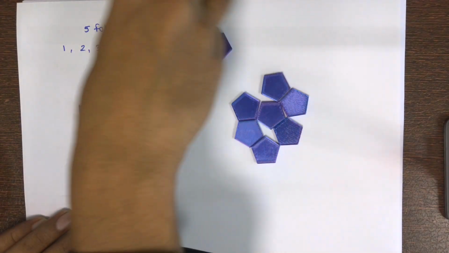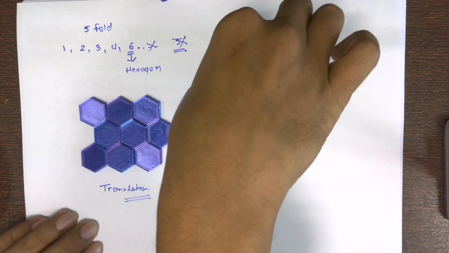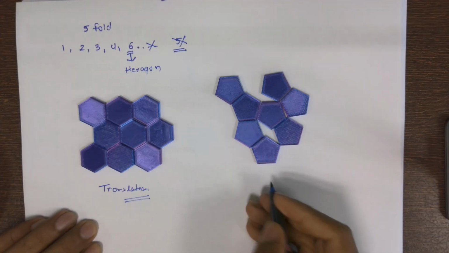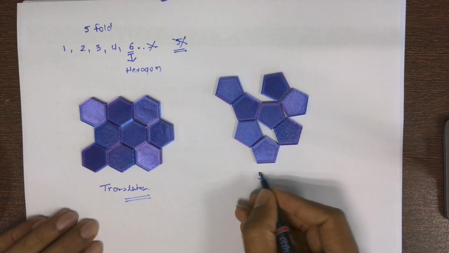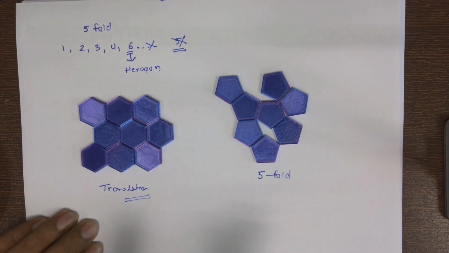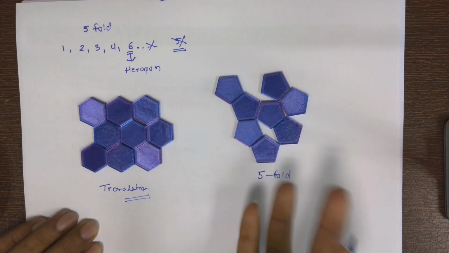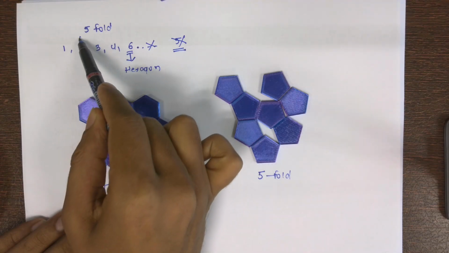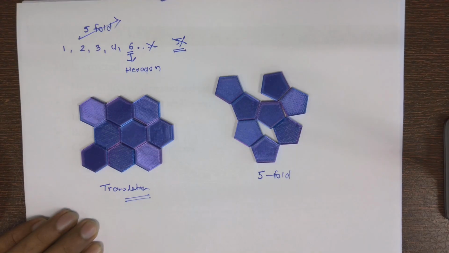So that's why we can see that if we try to repeat the pentagon, which is the indication of fivefold symmetry, it is not going to follow the translation symmetry. That's why the crystallographic restriction theorem told us that fivefold will not be taken into account.